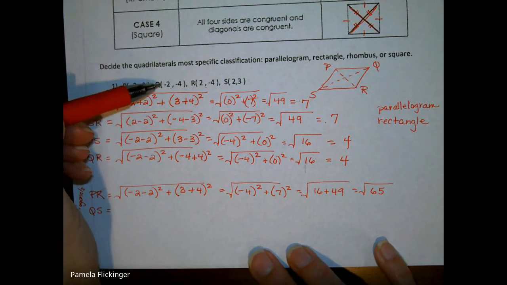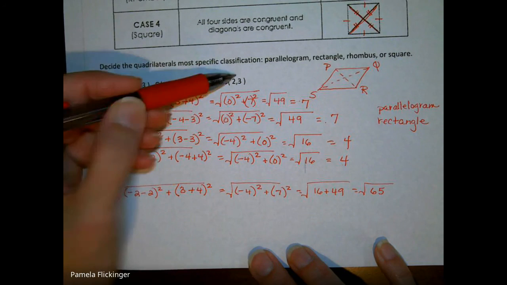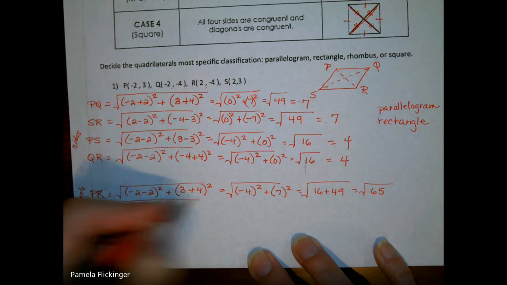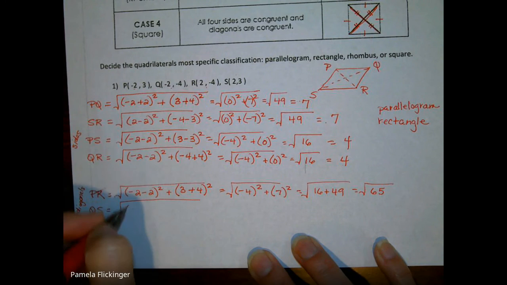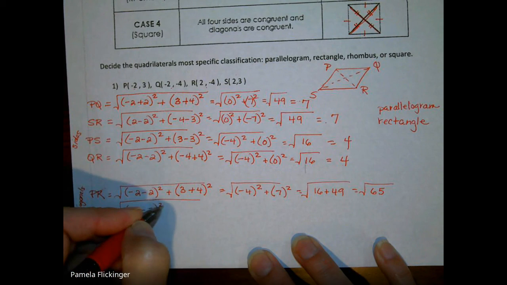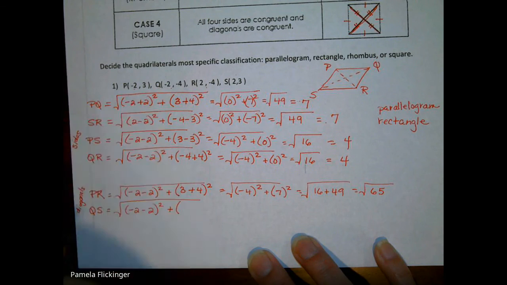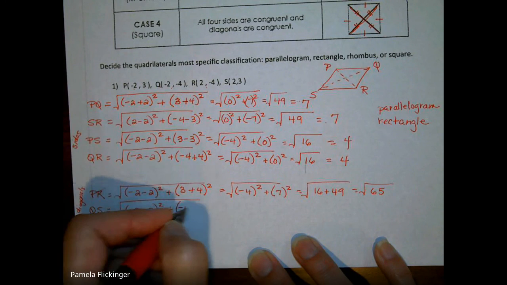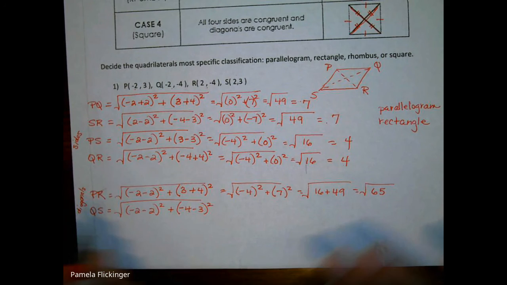All right, and then QS are the second and fourth points. So subtract the x's. I've got negative 2 minus 2 again, plus negative 4 minus 3.